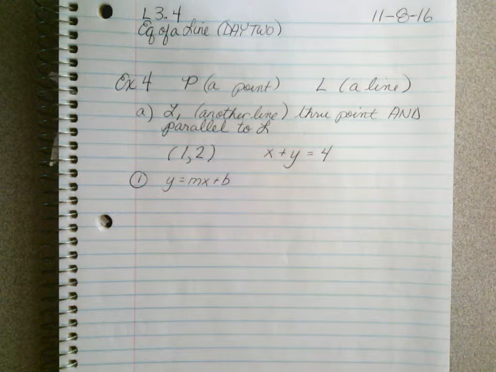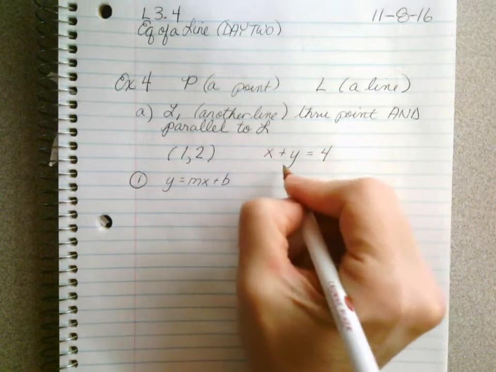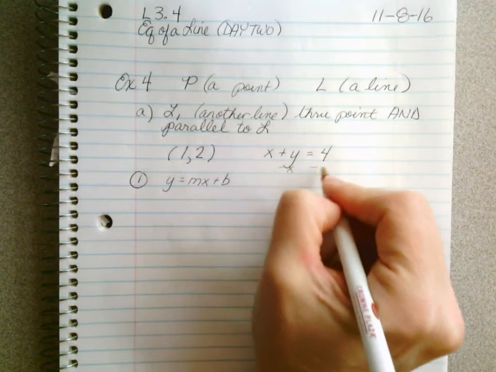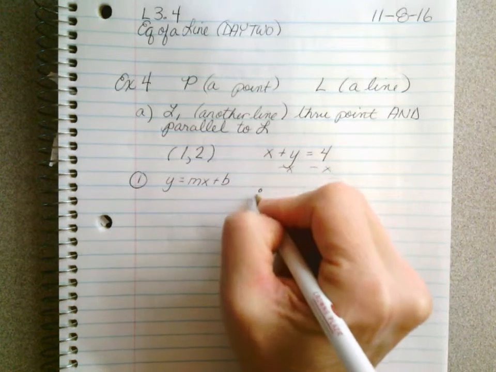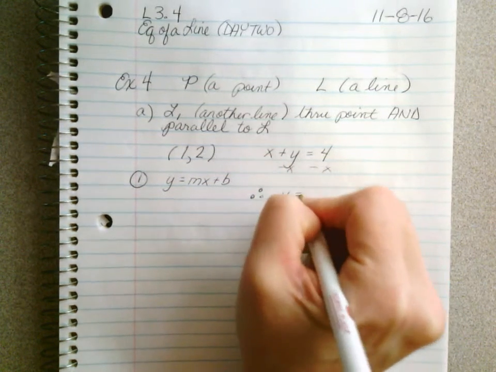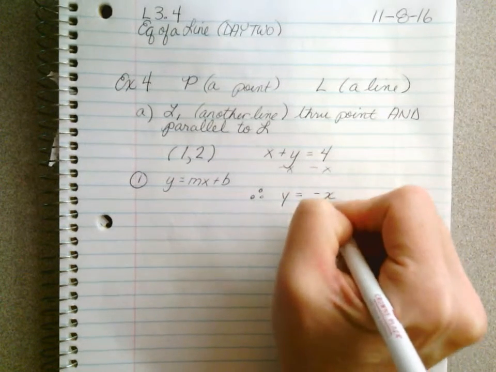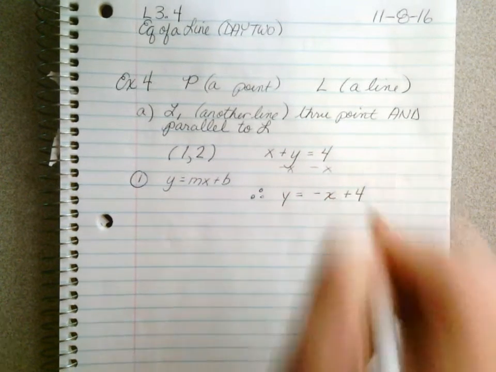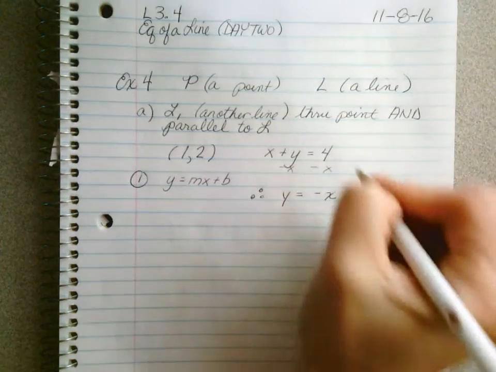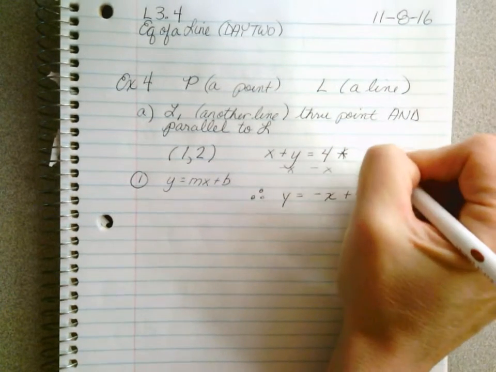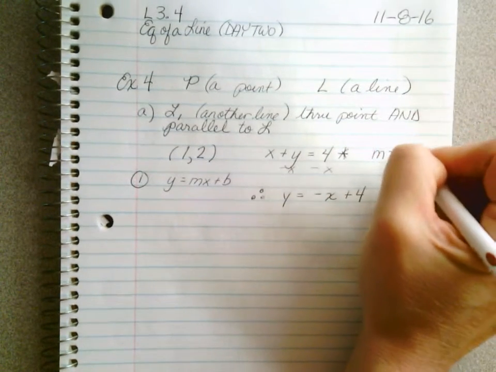Okay? I want to get the slope. And this one's not going to be too hard. This one, I'll subtract x, and I get y is equal to negative 1x plus 4, which means the slope of the line they gave me is negative 1.